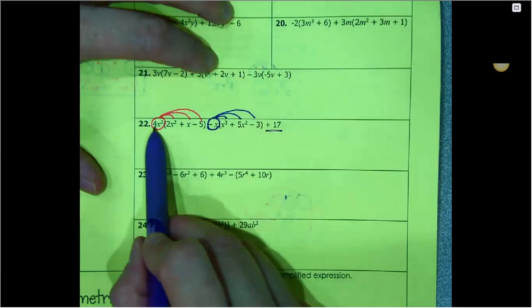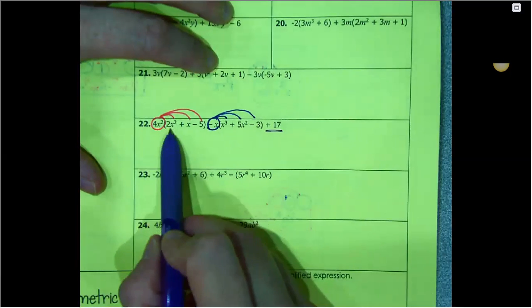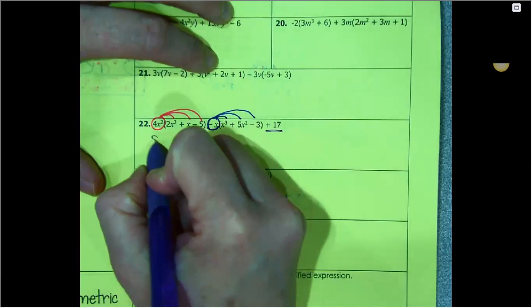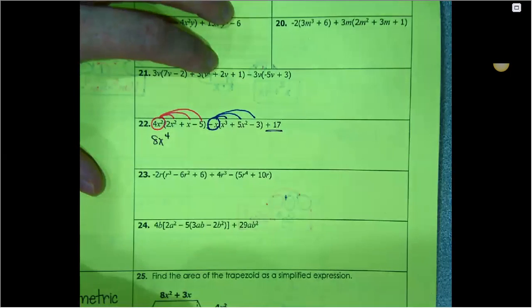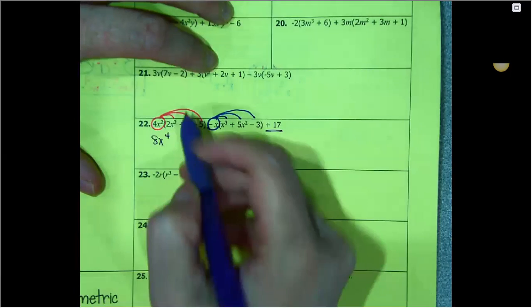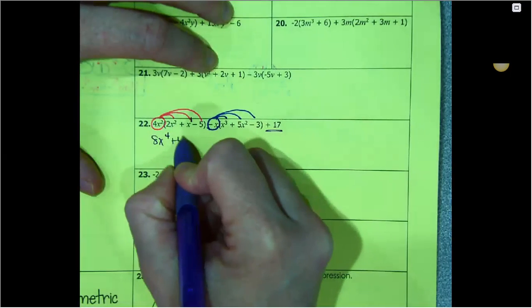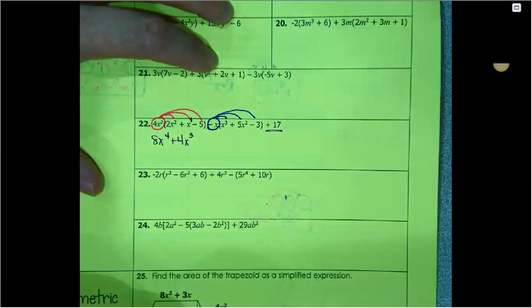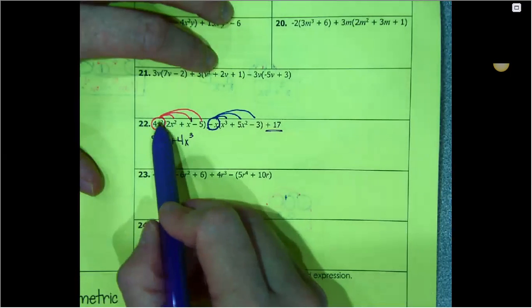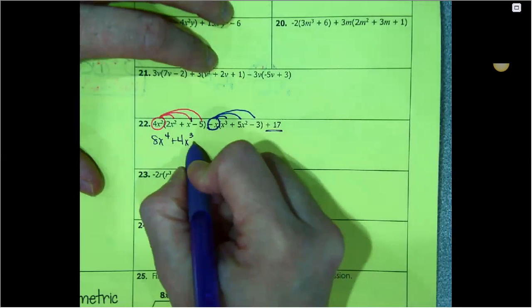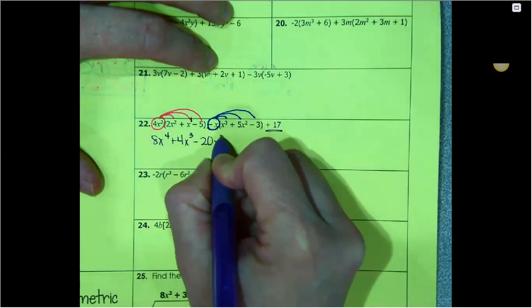So I have 4x squared times 2x squared gives me an 8x to the 4th. Distribute again. Don't forget about your understood one. So I have plus 4x to the 3rd. And then 4x squared times a negative 5 gives me a negative 20x squared.